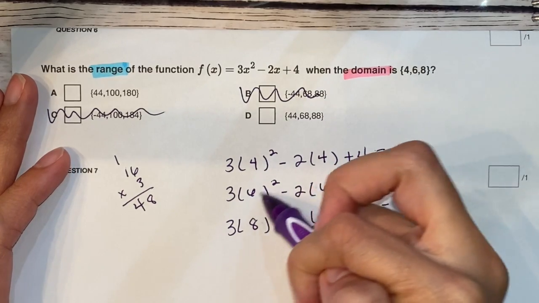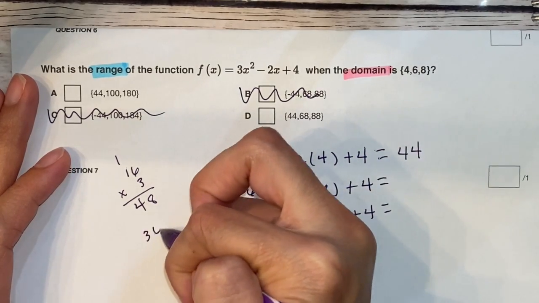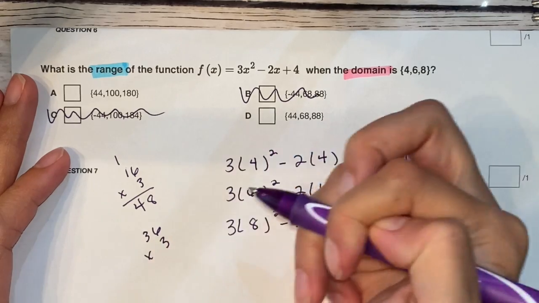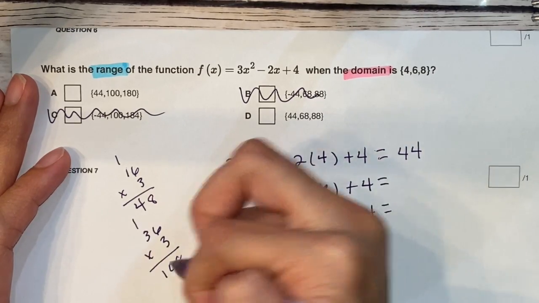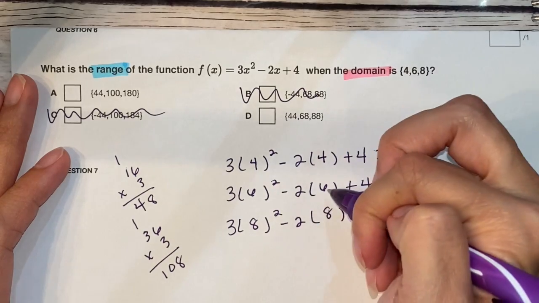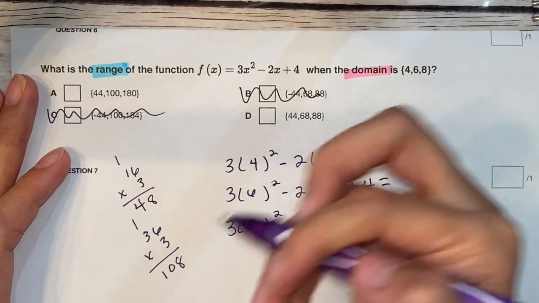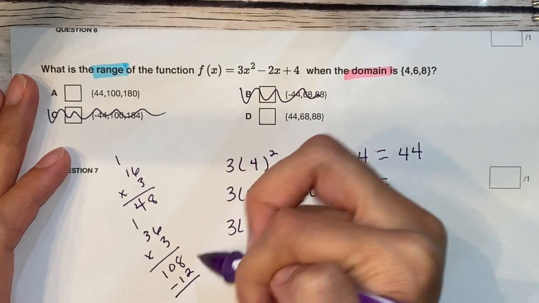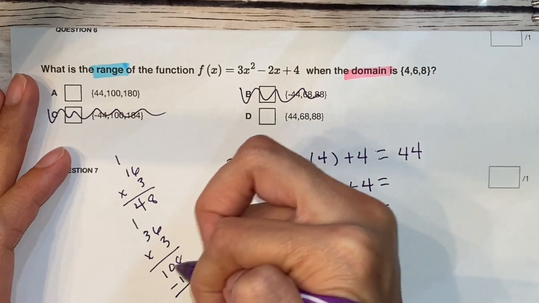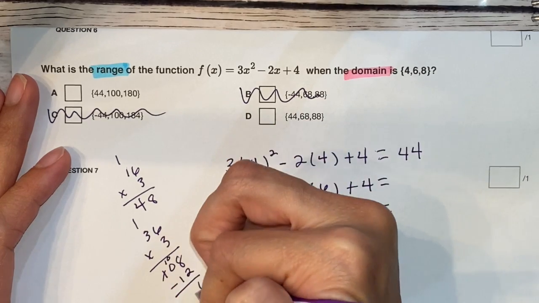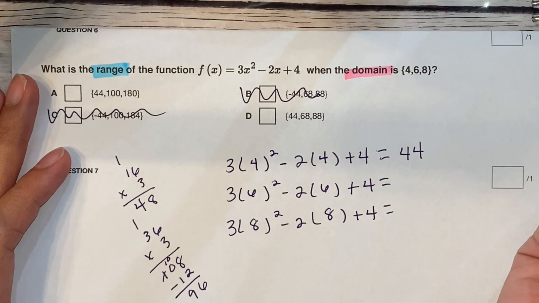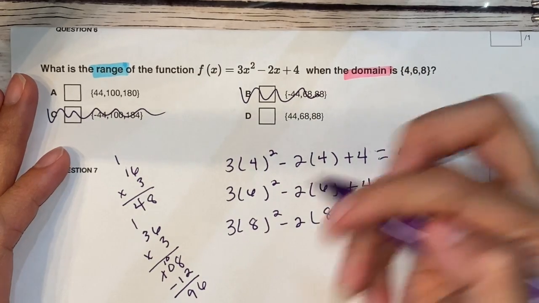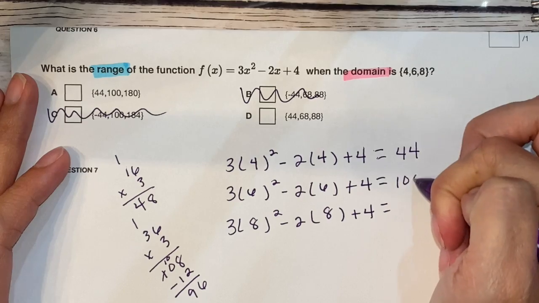So next one, I've got 36. 36 times 3 is 108 minus 12. So 108 minus 12 is 96. Plus 4 is 100.